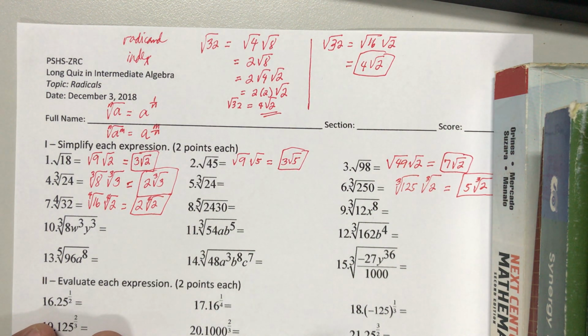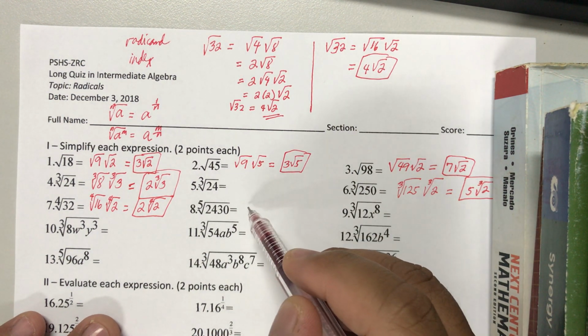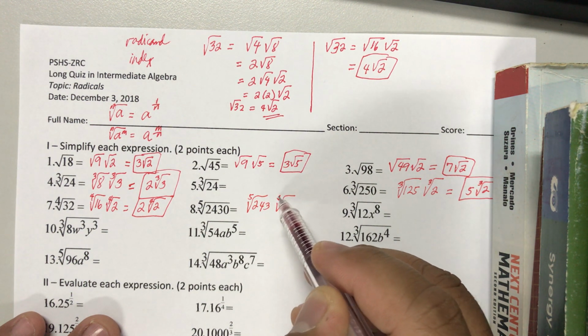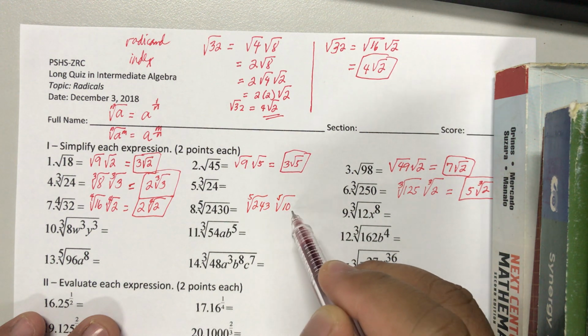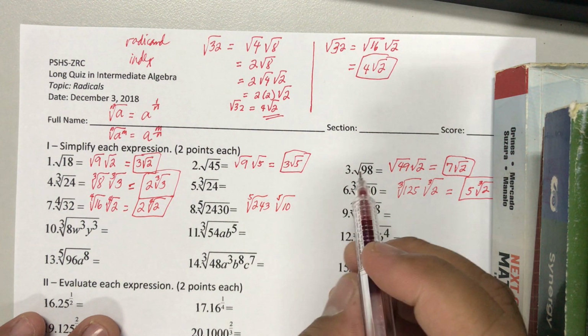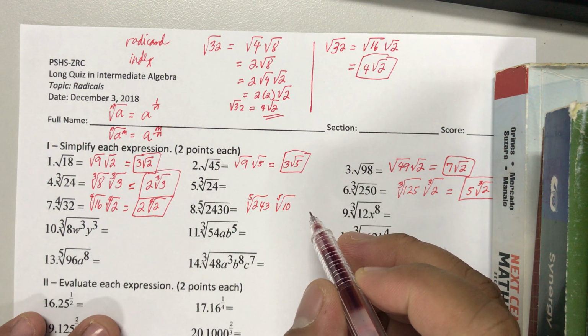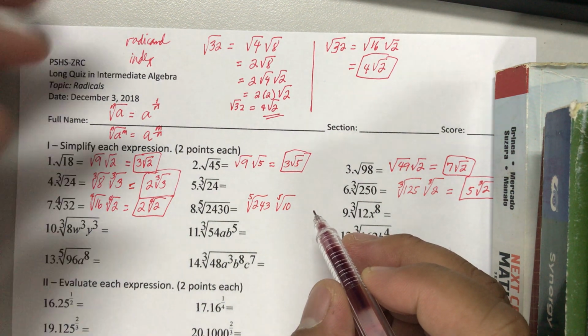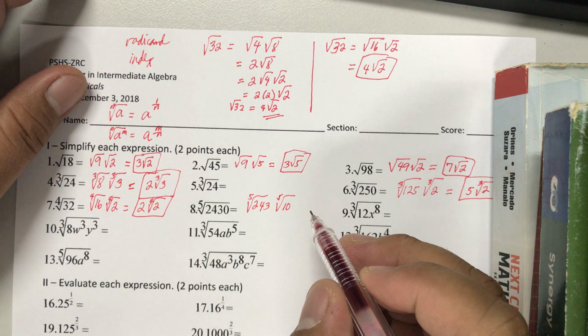Next. The fifth root of 2430. So, this will be the fifth root of 243 times the fifth root of 10, since 243 times 10 is equal to 2430. So, pila man ang fifth root sa 243? Okay. So, that would be 3. Because 3 times 3 times 3 times 3 times 3, that's 3 multiplied by itself 5 times, it will give you 243.